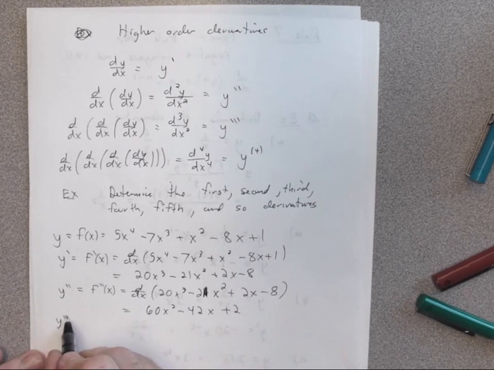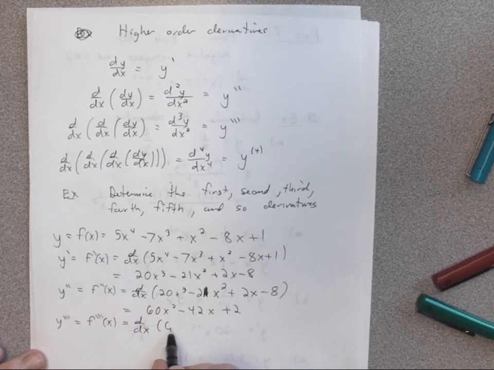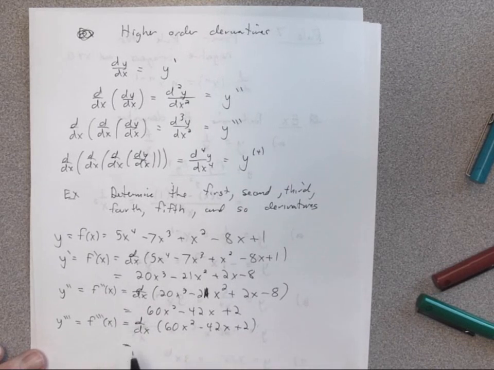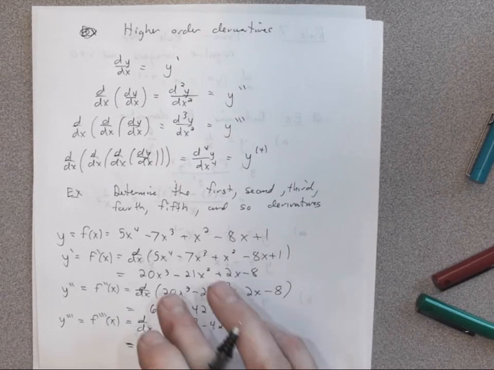The third derivative is going to be f triple prime of x, which is going to be equal to the derivative of the second derivative, 60x squared minus 42x plus 2. So this is going to be equal to 120x minus 42. Okay, I'm not going to keep writing that notation.